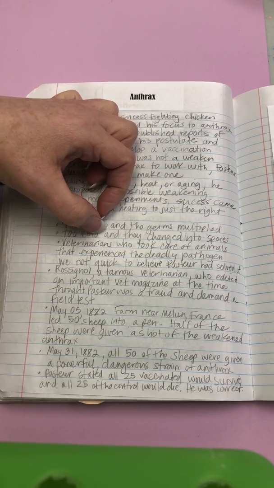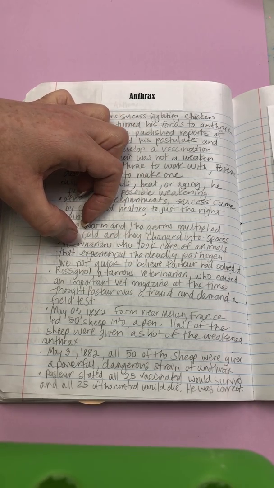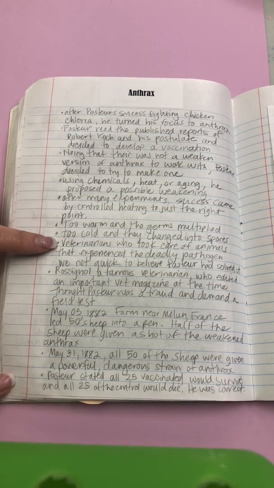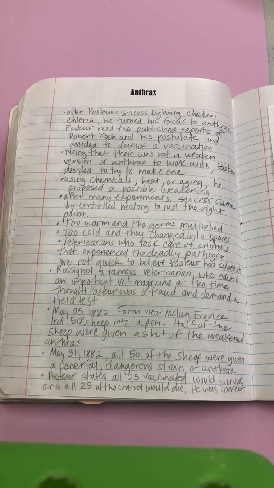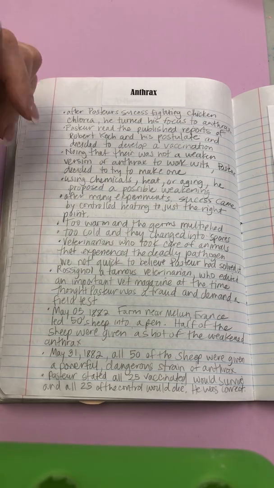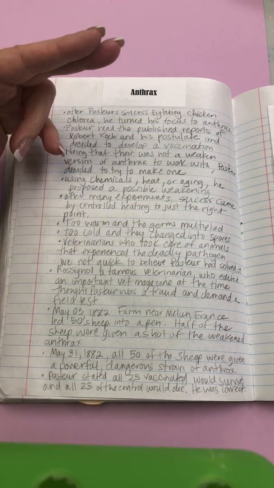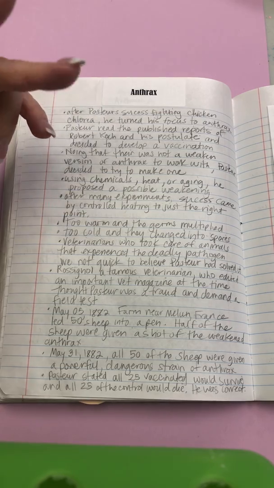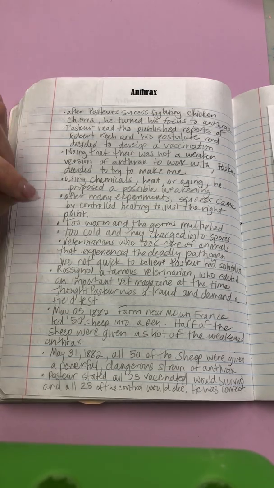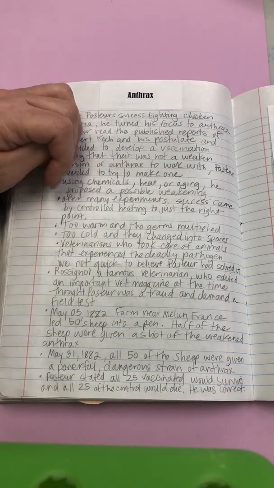So veterinarians who took care of animals that experienced the deadly pathogen were not quick to believe that Louis Pasteur could create this and that it would be successful, of course. But he did create it, and he did experiments, and it was proving to be successful. So he weakened the microorganism, and then he would inject it into an animal, and the animal's body would create an immune response. Then they would inject the animals with the virulent culture of the microorganism, and they would not die from it. So it was great for them.